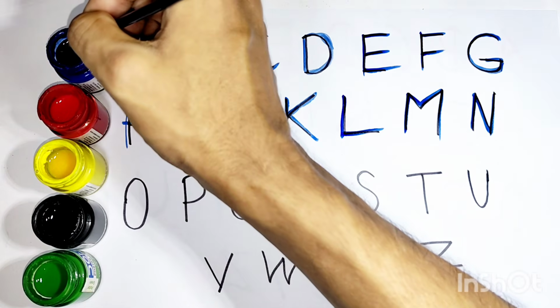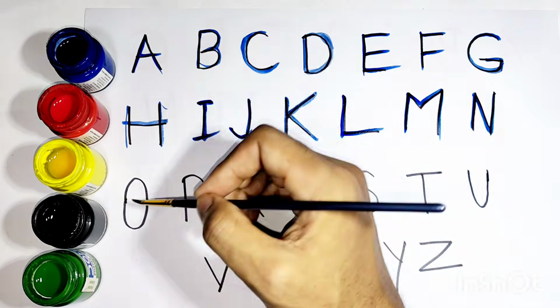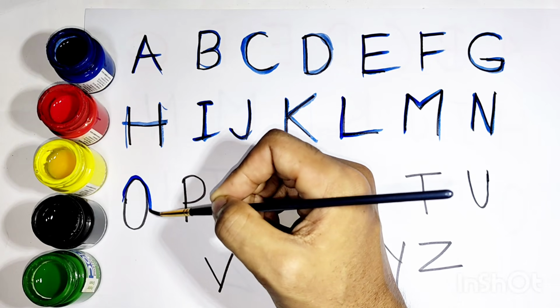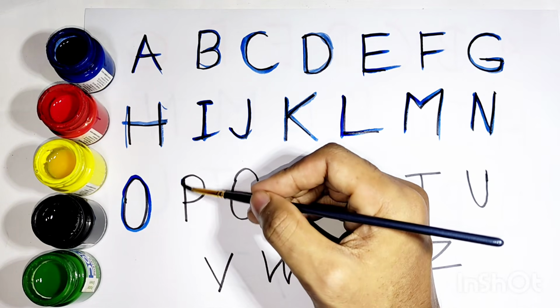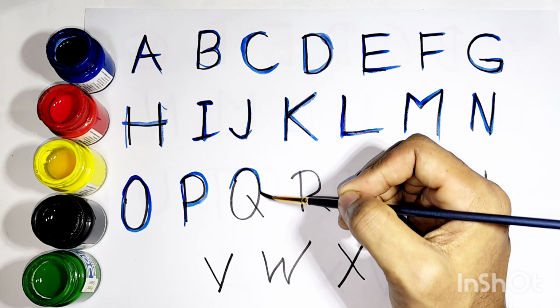The next one is O. Now we are using blue color. O for orange. The next one is P. P for parrot. And the next one is Q.